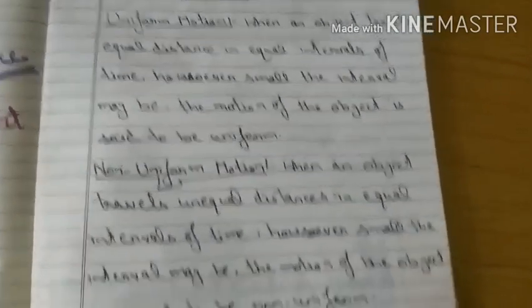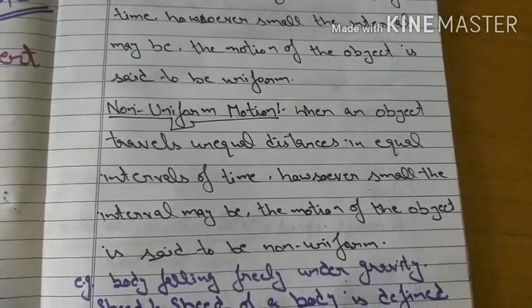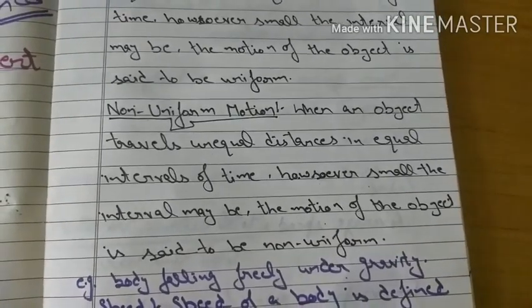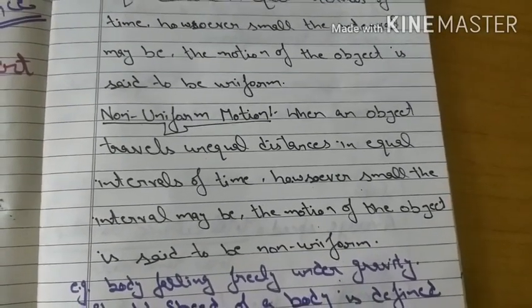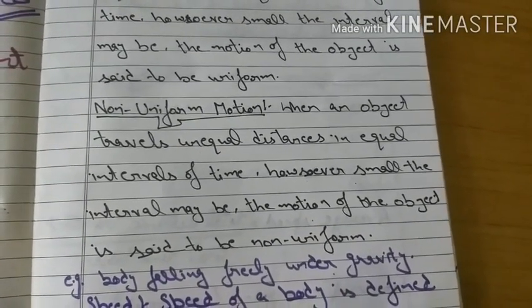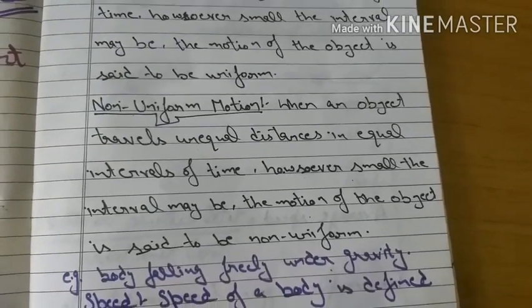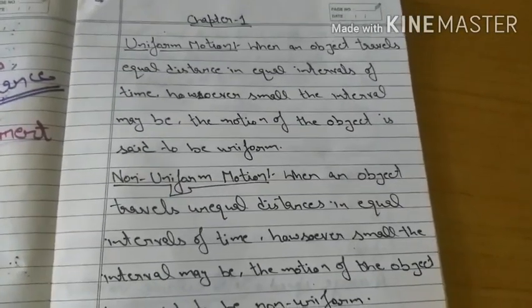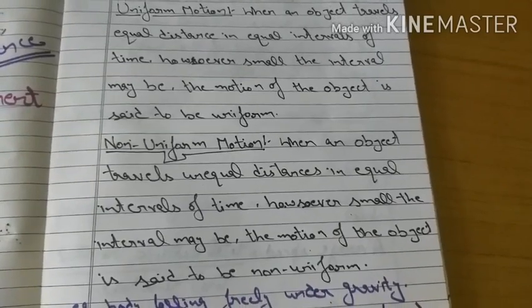On the other hand, when an object travels unequal distance in equal intervals of time, however small the interval may be, the motion of the object is said to be non-uniform. Now we will illustrate the concept of uniform and non-uniform motion with an example.